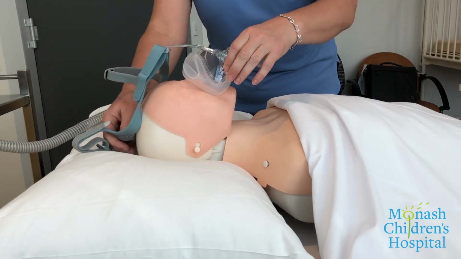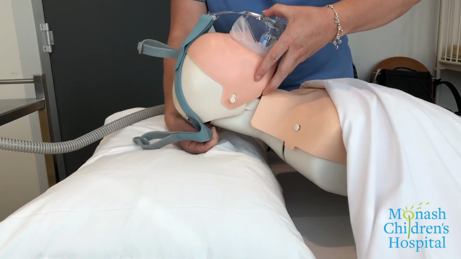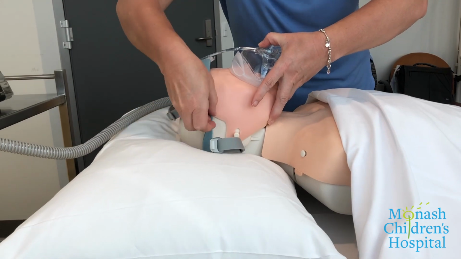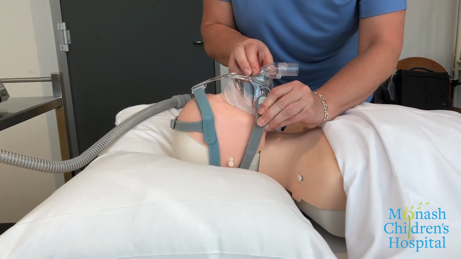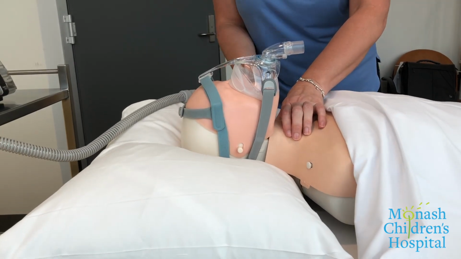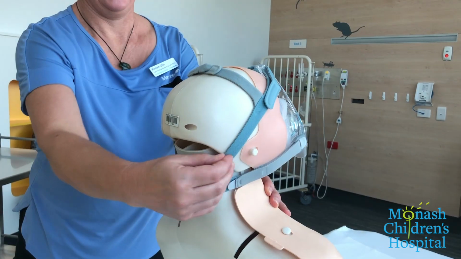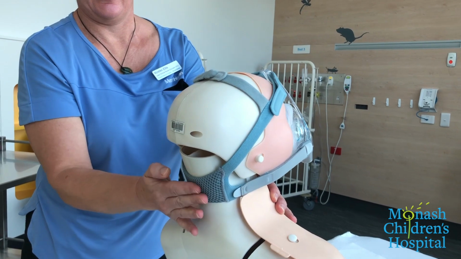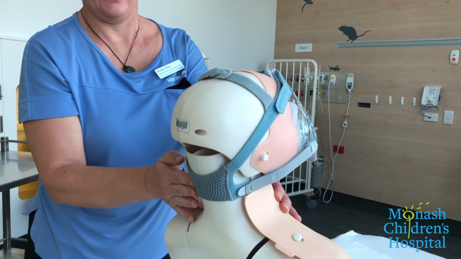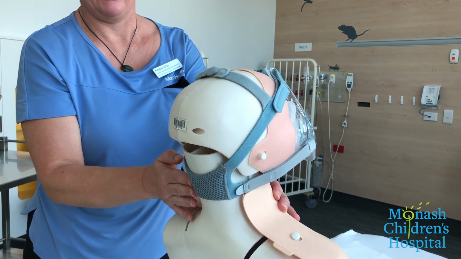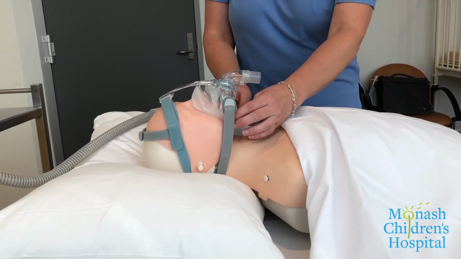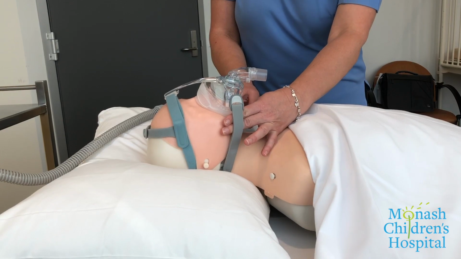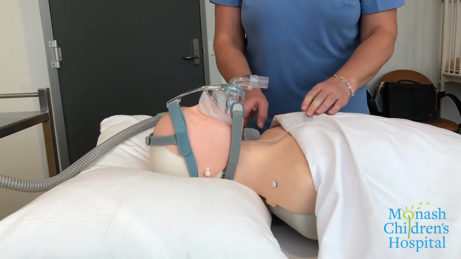Fit the mask on the child's face without the tubing connected. You may need a second person to help with this, especially for very young children. Ensure the headgear is positioned correctly around the head. The bottom strap should sit snugly at the nape of the neck. The straps need to hold the mask in position but not be too tight. A good test is where two fingers slip easily under the straps.